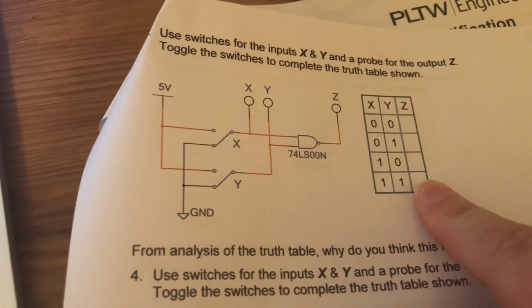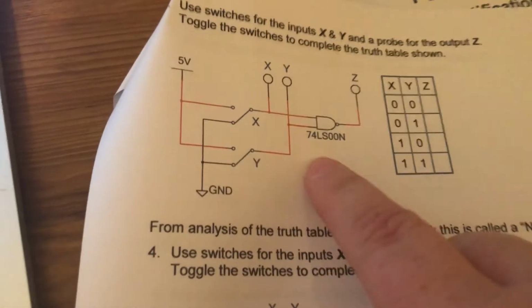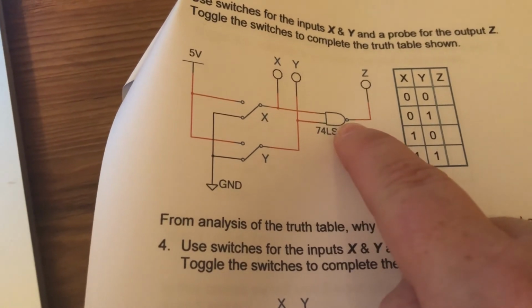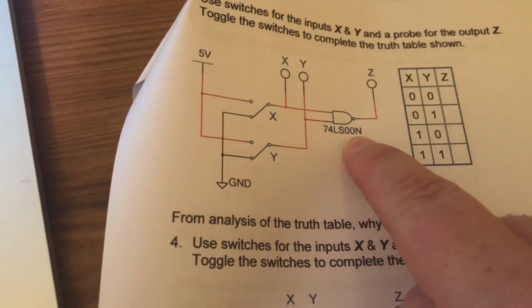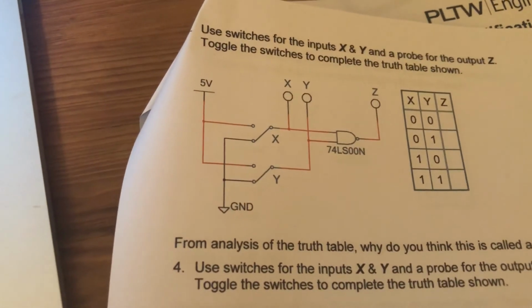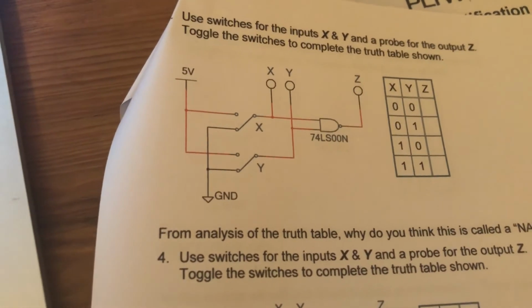So number 3 looks like the same exact circuit, and we even have the same truth table. But don't be fooled, there's this little circle right here. See that? It's not just an AND gate, it's got a little circle. And it says 0, 0, N. So this is a gate we haven't used before. So we have to make a new circuit and test it and try to figure out what the truth table is.